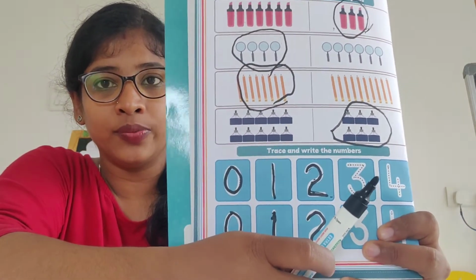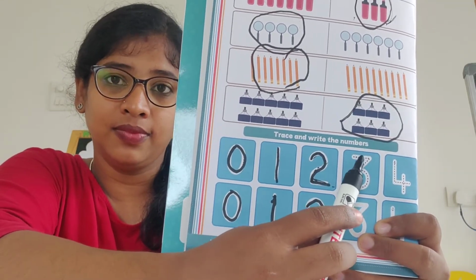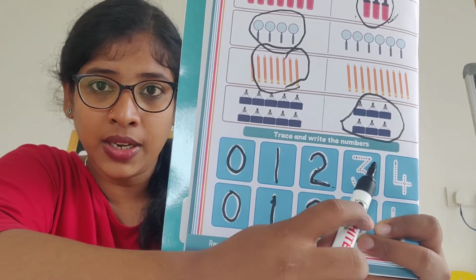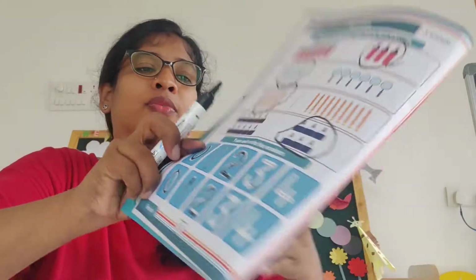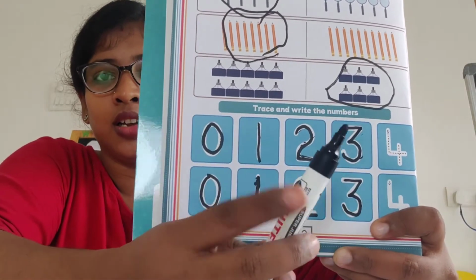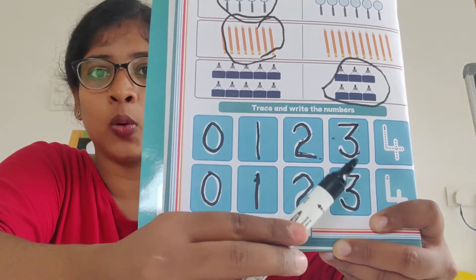So let's move to number 3. Let's trace number 3. How do we trace number 3? One sleeping line, one slanting line and a curve. Let us trace one sleeping line, one slanting line and a curve. Very good. That makes 3. Trace the number 3 and write the number 3 below.